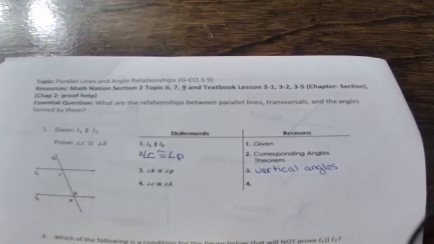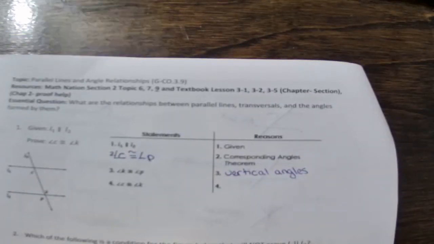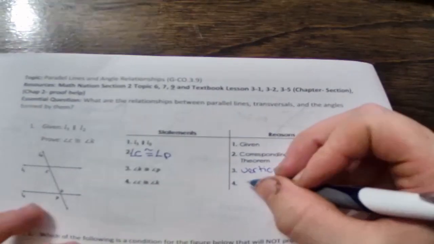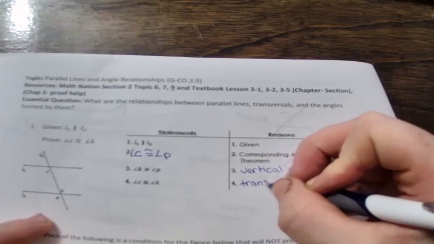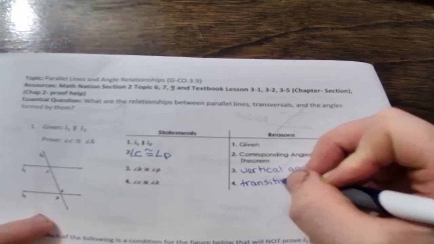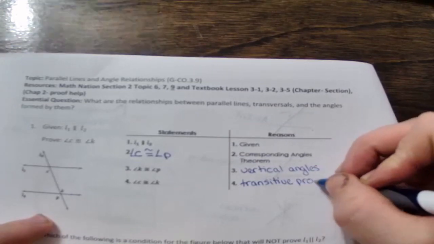If that's the case, that was one of the properties I told you to highlight, star, and make a big deal about. That would be our transitive property. Transitive property is when you have 3 or more things supposed to be equal or congruent to each other.